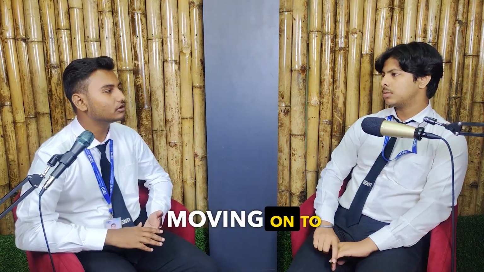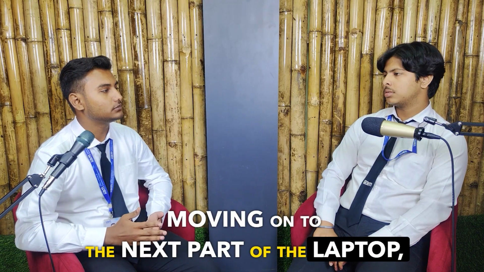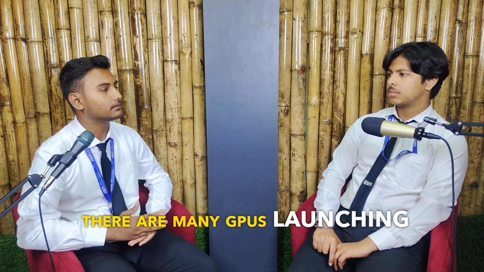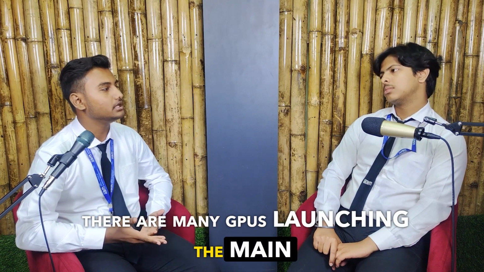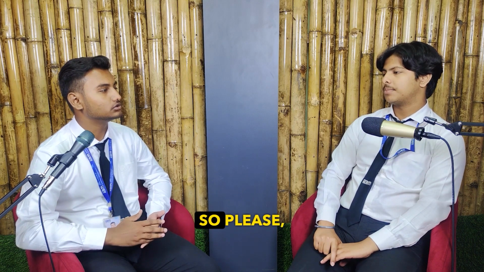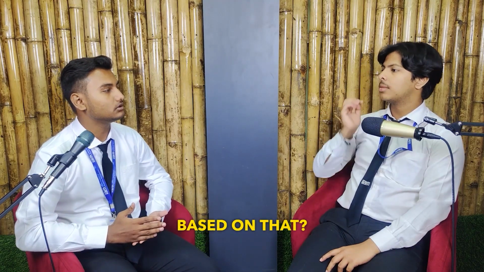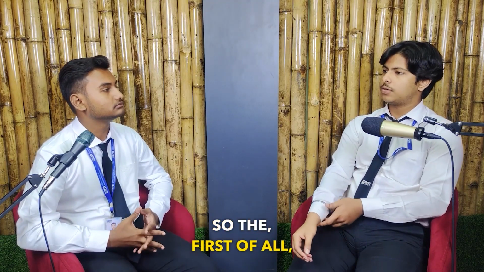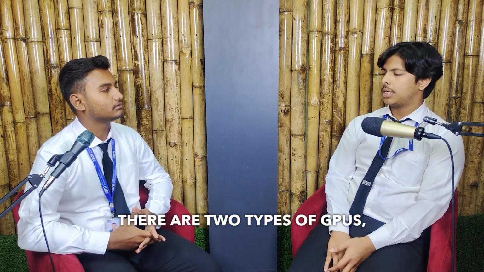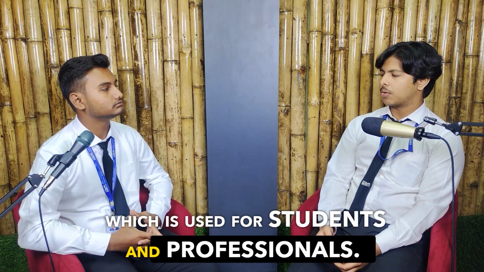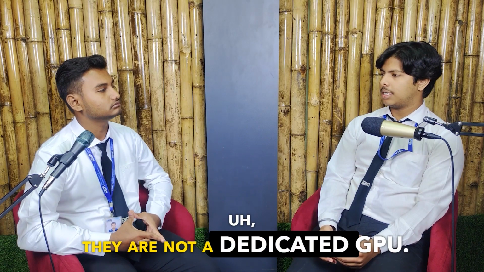Moving on to the next part of the laptop, which is the GPU. There are many GPUs launching. The main brand for GPU is Nvidia, basically. So please, can you explain some types of GPU and the performance based on that? So first of all, there are two types of GPUs: dedicated and integrated. Integrated GPUs come in slim laptops, which are used for students and professionals. They do not have a dedicated GPU.